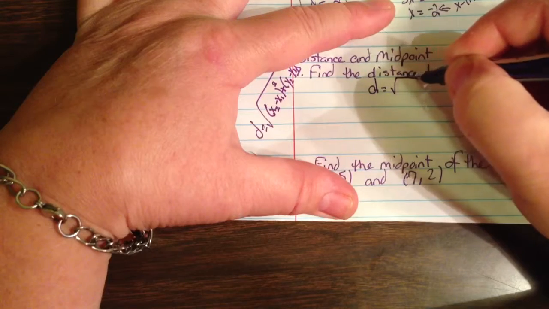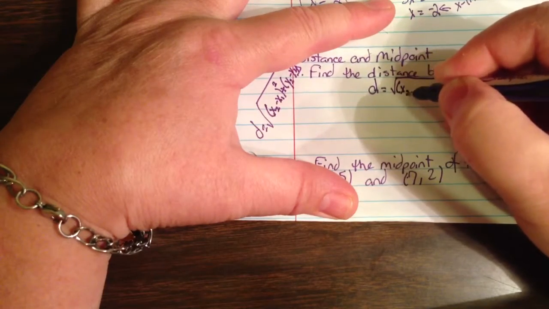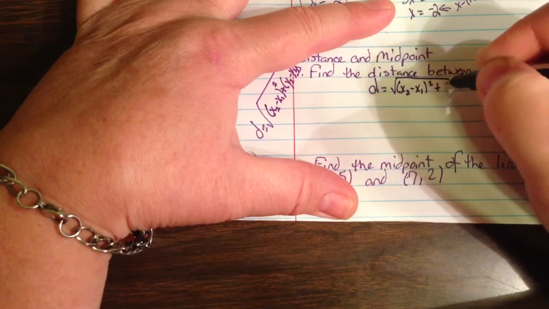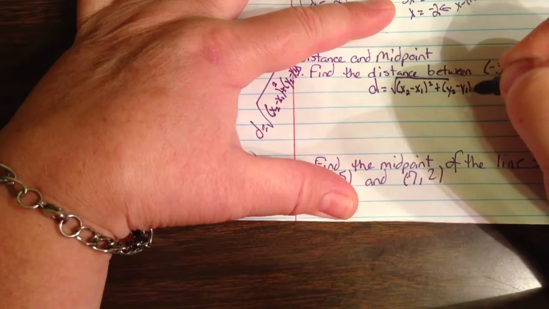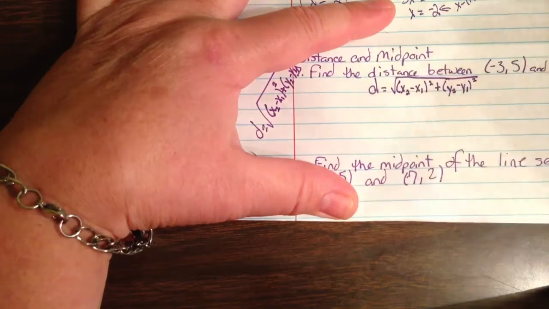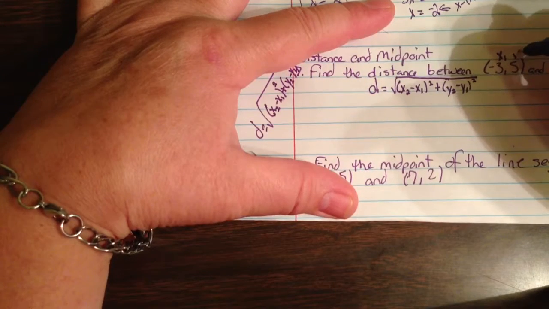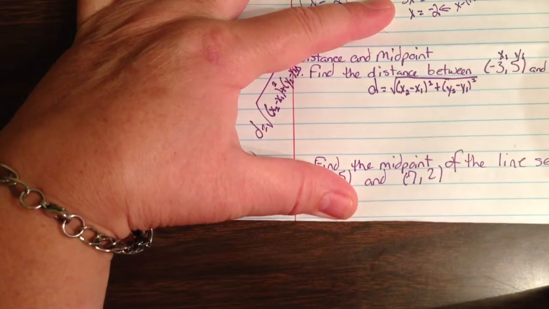So the distance is the difference of the x coordinates squared plus the difference of the y coordinates squared. Once again, I'm not real imaginative. The first set is 1, the second set is 2.